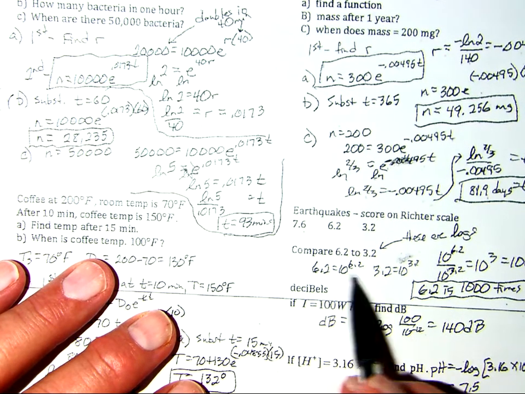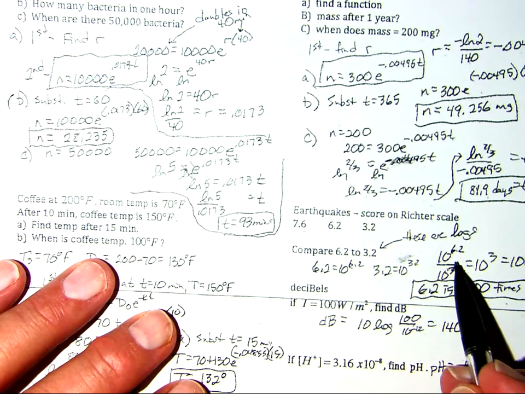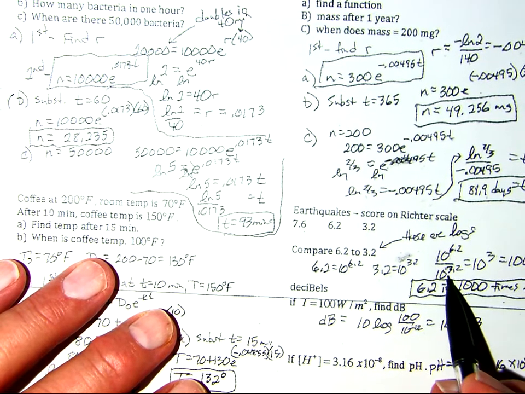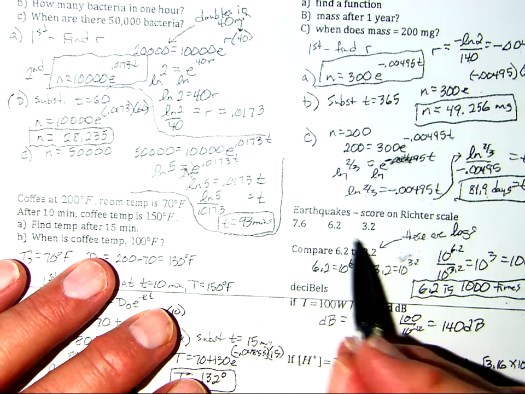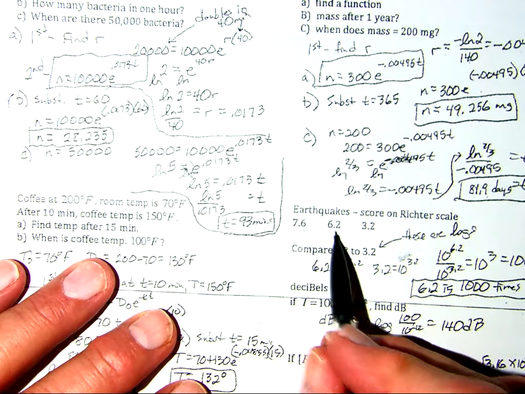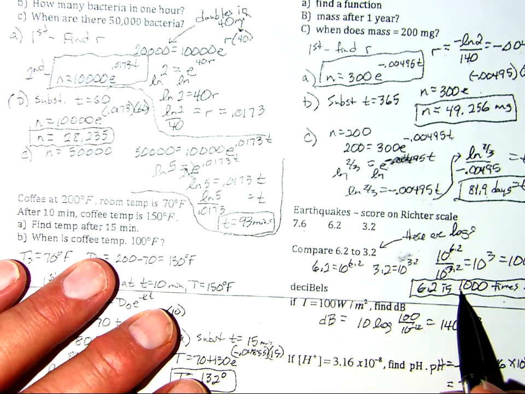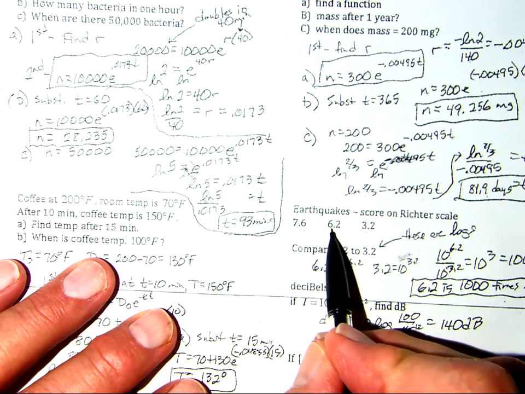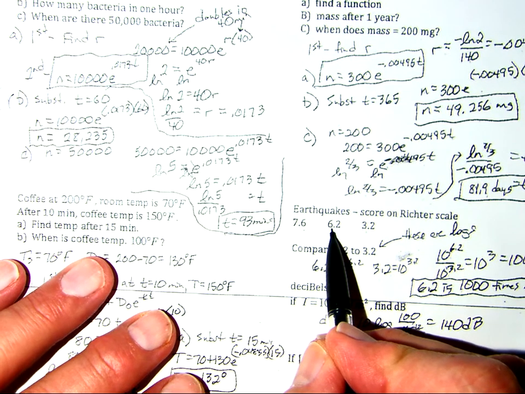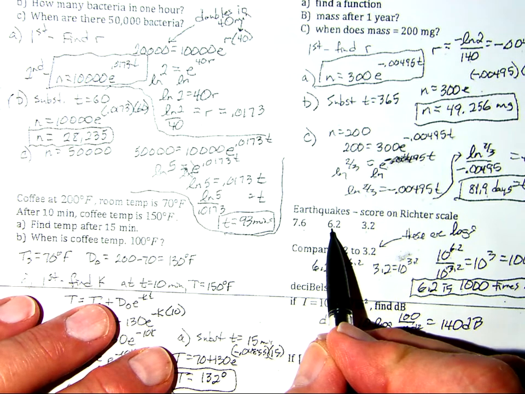So if you compared these two, 10 to the 6.2 divided by 10 to the 3.2, that's 10 cubed, so that's 1,000. That means an earthquake of 6.2 is 1,000 times as severe as a 3.2. So if this one knocks down one house, this one knocks down 1,000 houses. I think that's important when you think of earthquakes: that is an exponent.